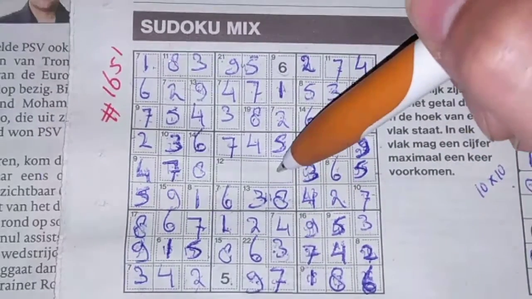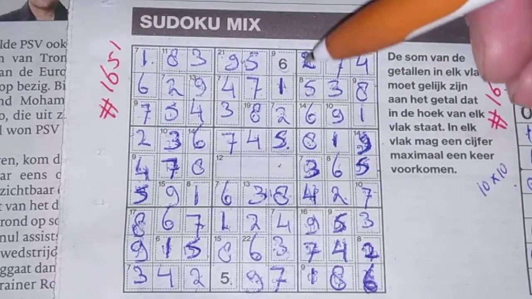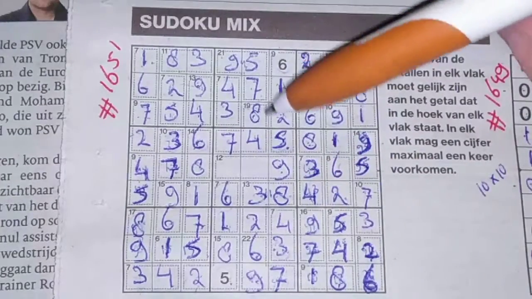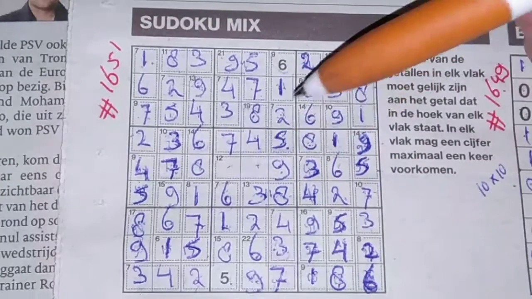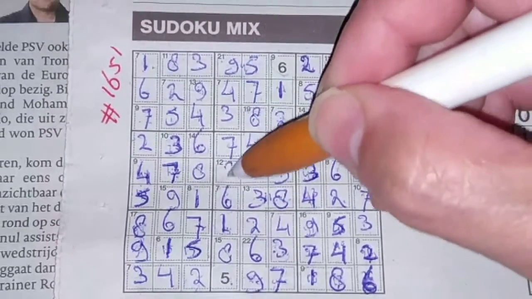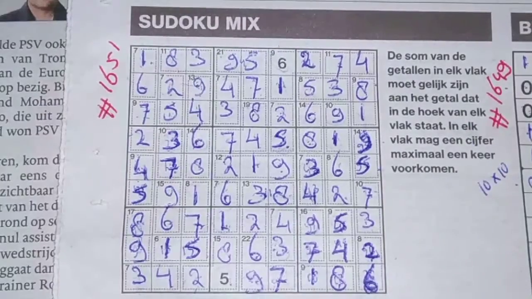Alright. 1 box left in this column. Should be the number 9. 9 is missing. And the 1 and the 2 are missing. We see here 1, no 1 there. 1 should be here and the 2 goes there. Finish in 18 minutes. Alright.